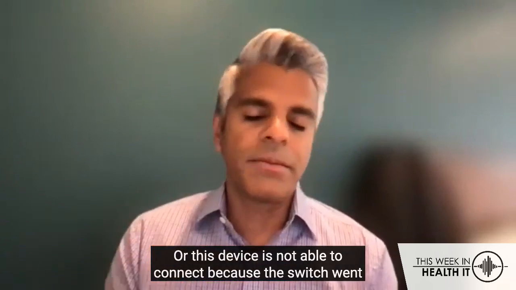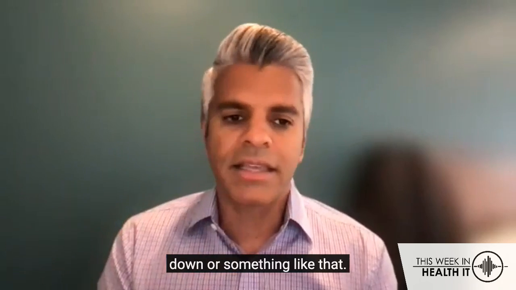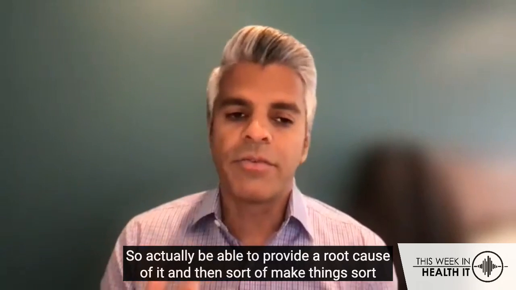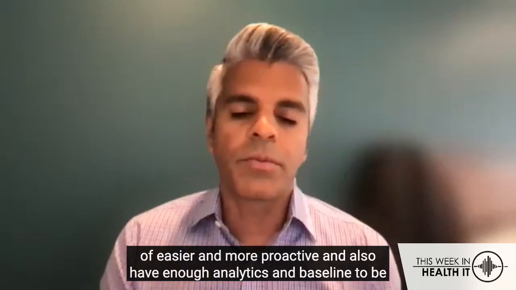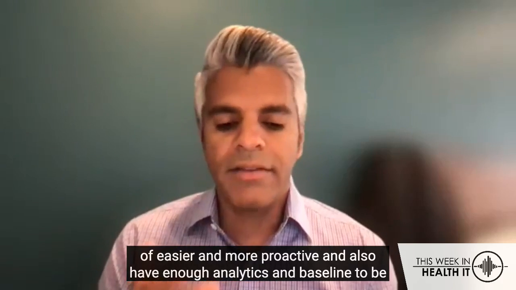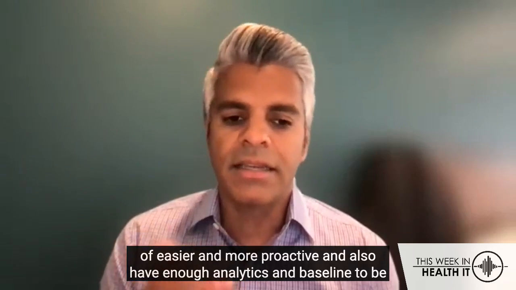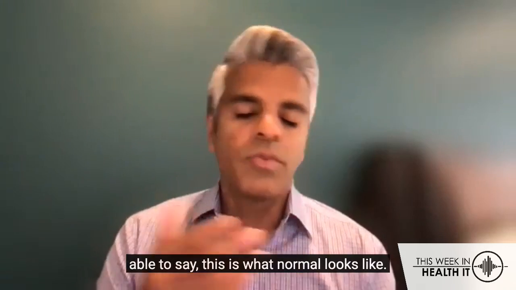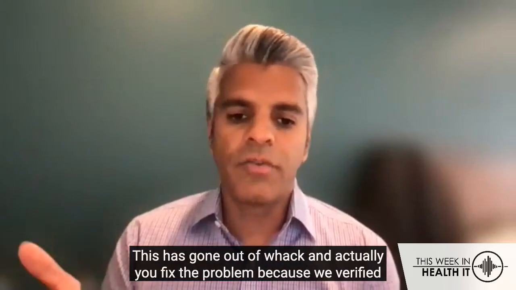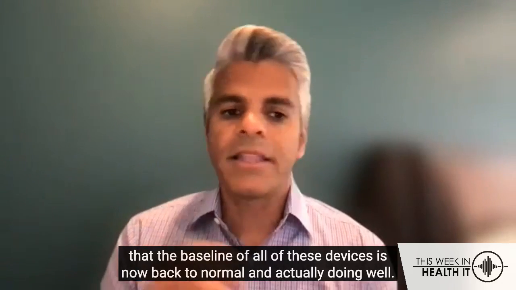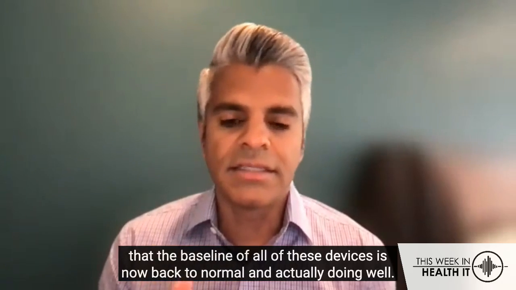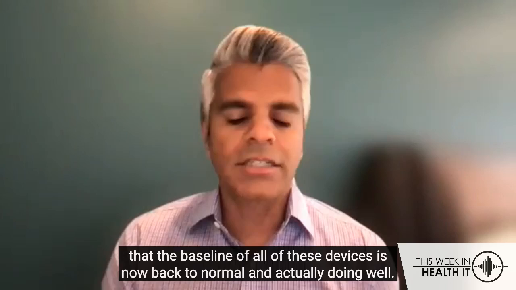Or this device is not able to connect because the switch went down or something like that, right? So actually provide a root cause and make things easier and more proactive, and also have enough analytics and baseline to be able to say, this is what normal looks like, this has gone out of whack. And actually you fix the problem because we verified that the baseline of all of these devices is now back to normal and actually doing well.